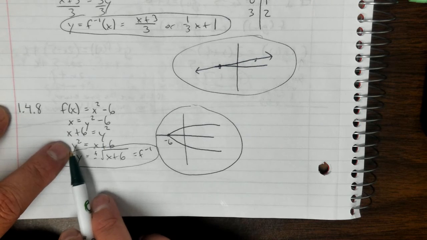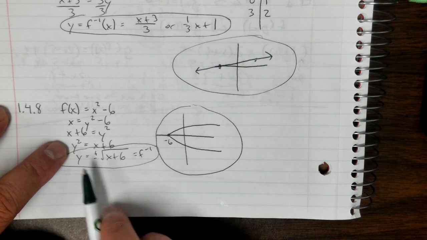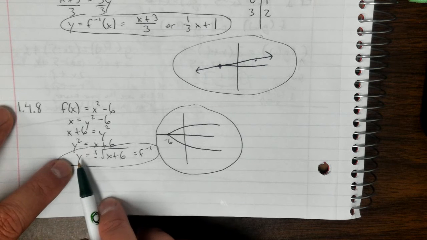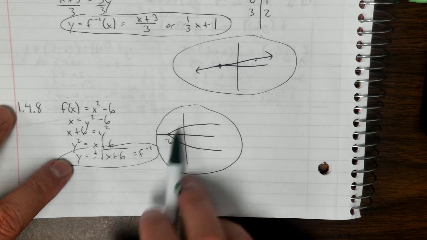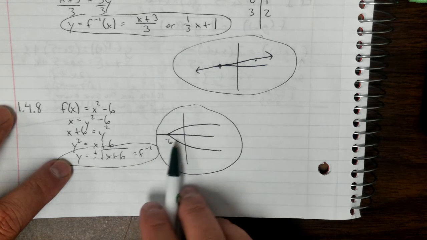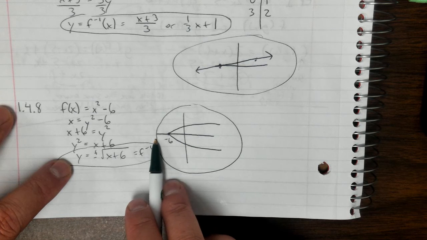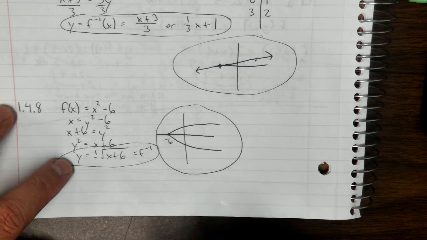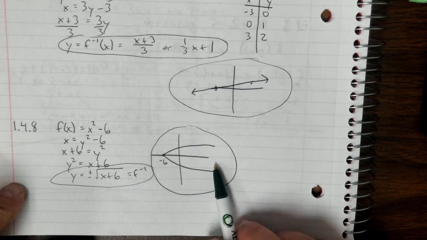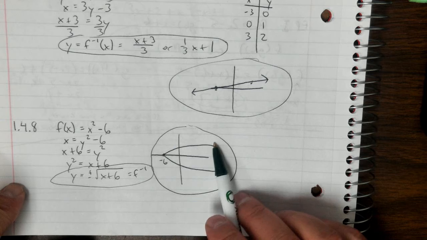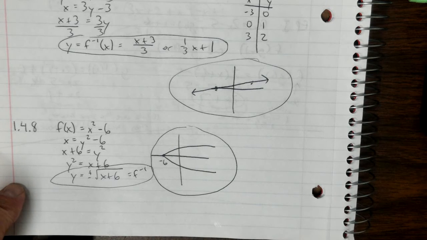I just prefer having the y on the left. And then when you're taking your square root, you do plus and minus the square root. And so that's my inverse function, and it looks like that. So basically it goes left 6, and then there's your parabola. And the parabola in this case is the same thing as having a positive square root and a negative square root.